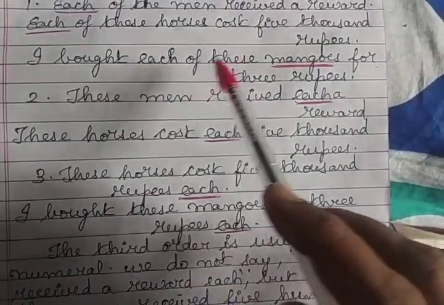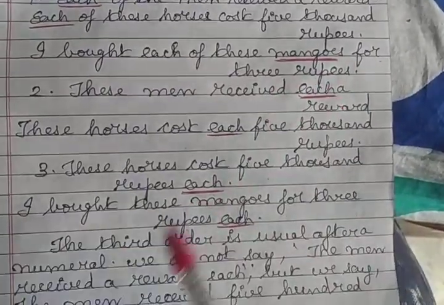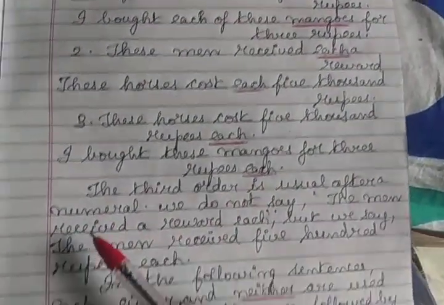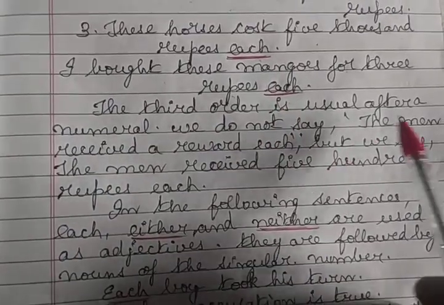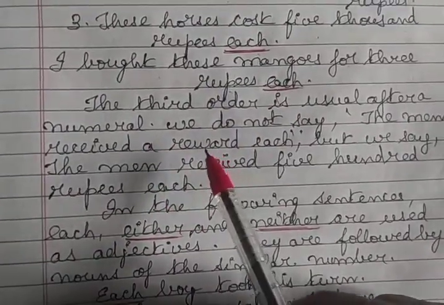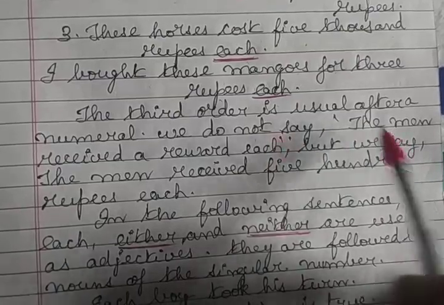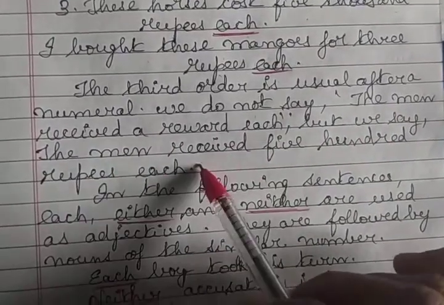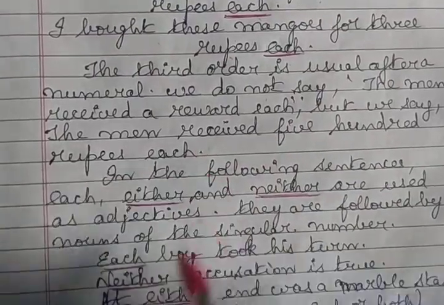I bought each of these mangoes for 3 rupees. I bought these mangoes for 3 rupees each. The third order is usual after a numeral. We do not say the men received an award each, but we say the men received 500 rupees each.